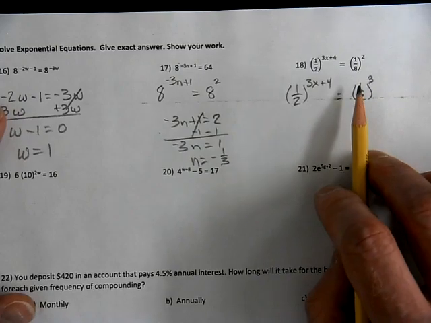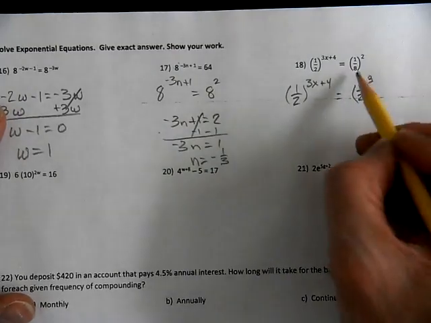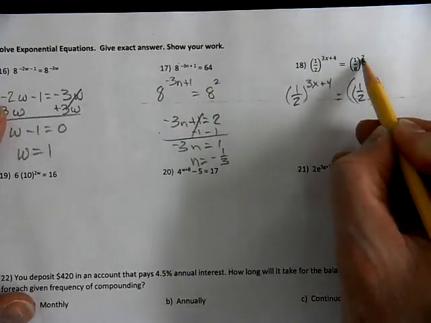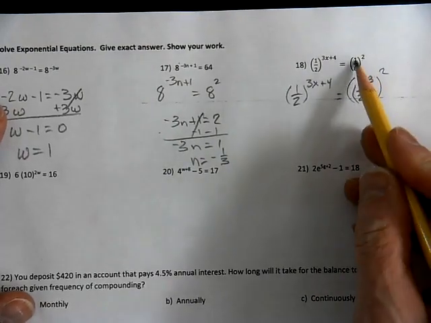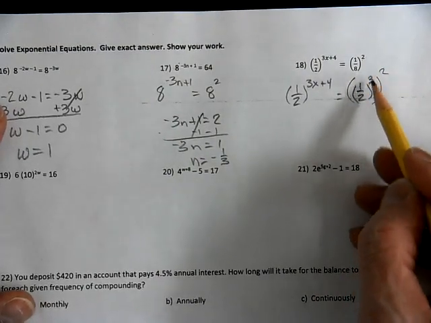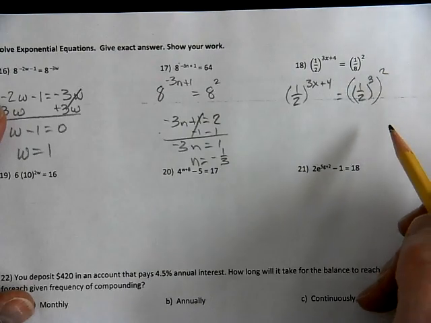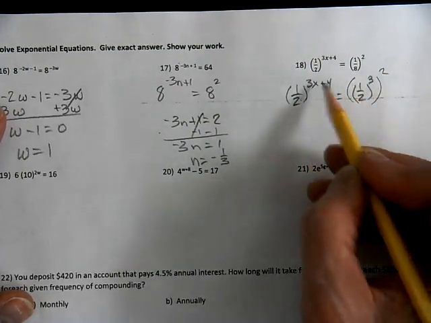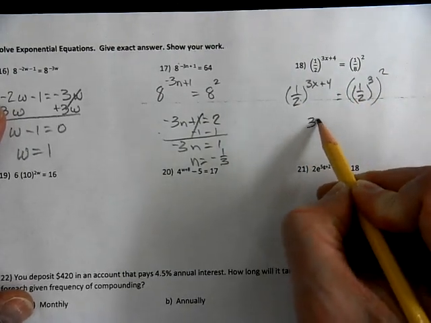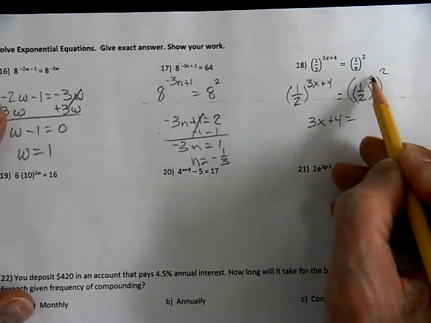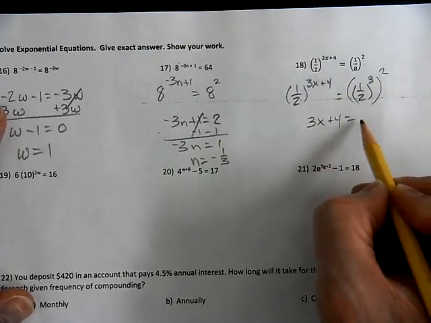1 times 1 times 1 is 1. 2 times 2 times 2 is 8. And we're going to take the 1/8, which is this, to the second power. Now the bases are the same. So we're going to have 3x plus 4, and we're going to have 3 times 2, which is 6.